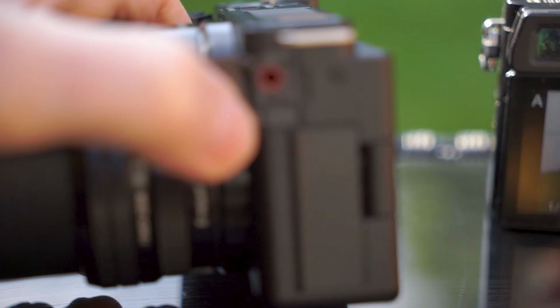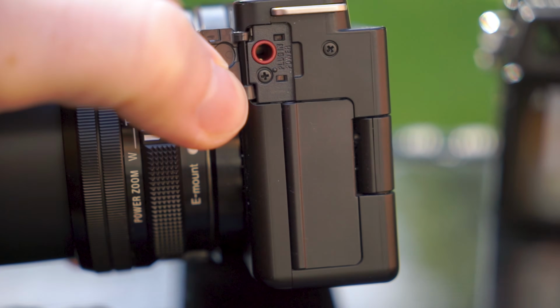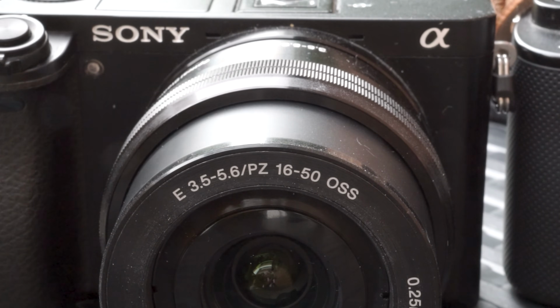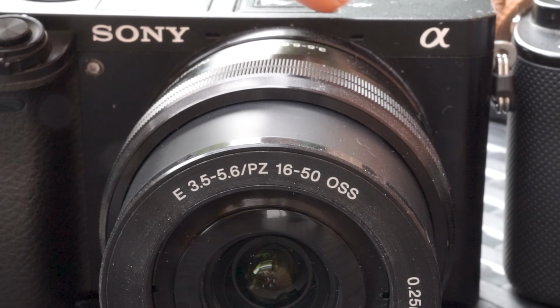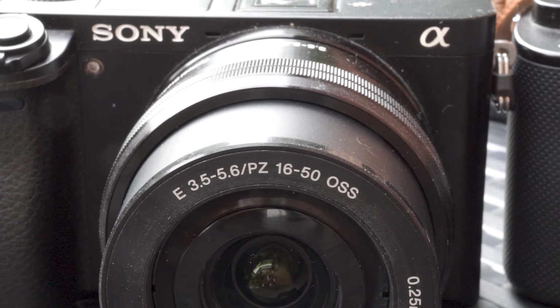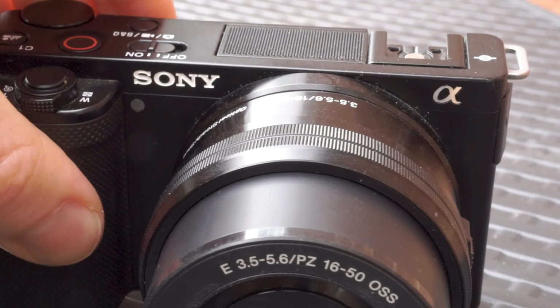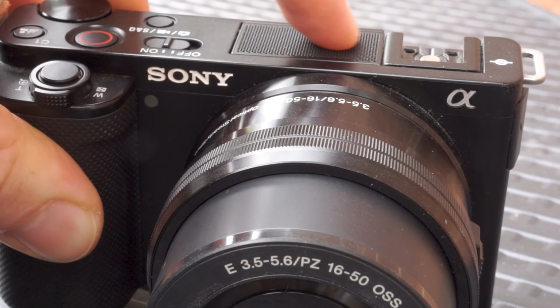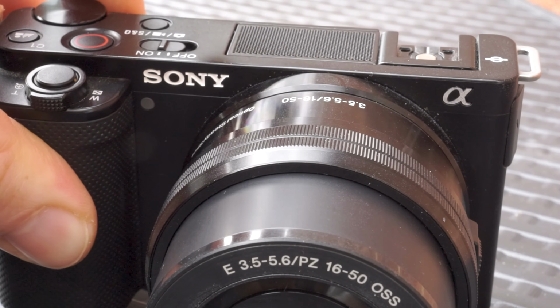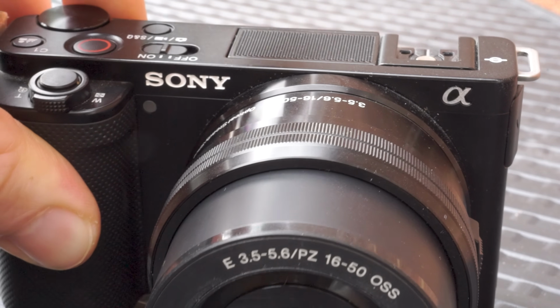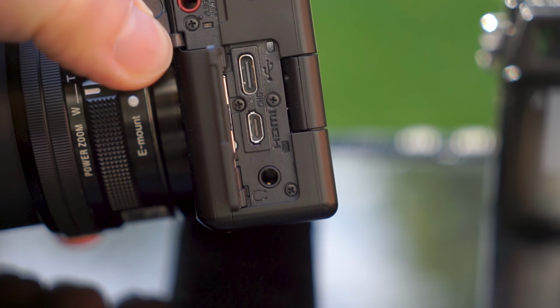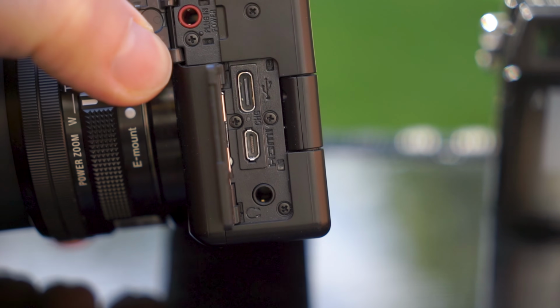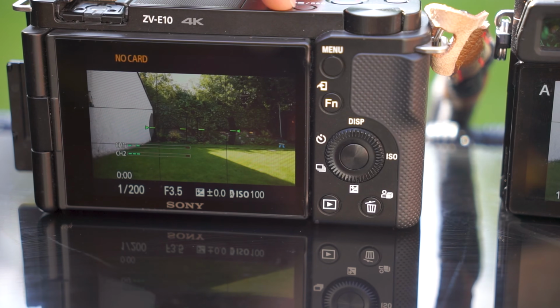The ZV-E10 has a microphone port, where the a6000 doesn't, which is really good for high quality recording options because the built-in microphones on both of these cameras are not amazing. They're good enough for some situations, certainly outside where there's a lot of external noise, neither of them are particularly good. And similar with a headphone port, there's a headphone port on the ZV-E10, whereas there isn't on the a6000.